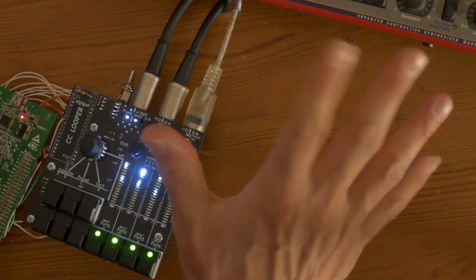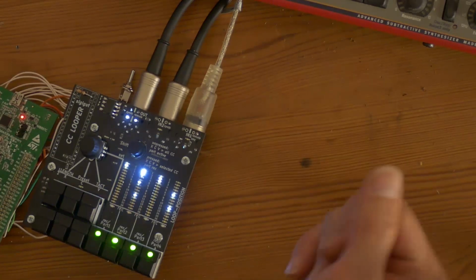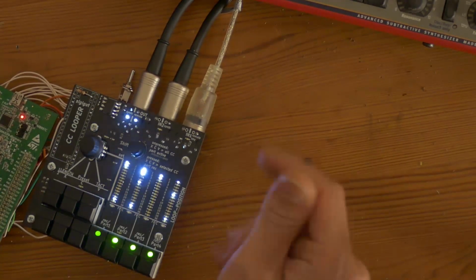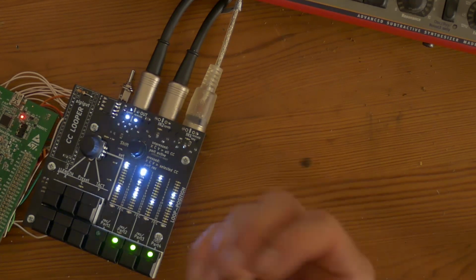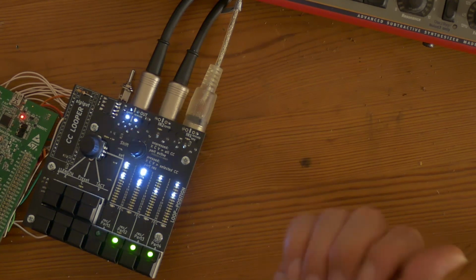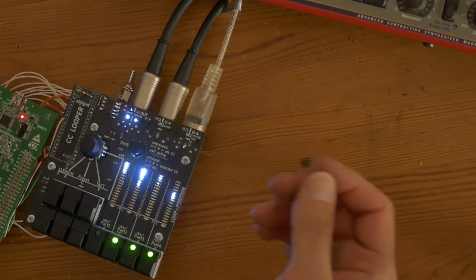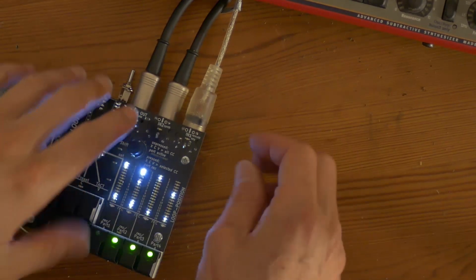Well, these are now running at 32 steps or something, or 16. We are currently at 120 BPM. The resolution of the control change is 32, not 16, it's 32.